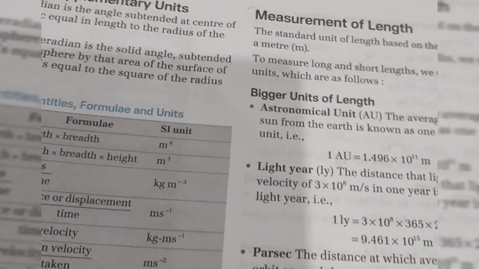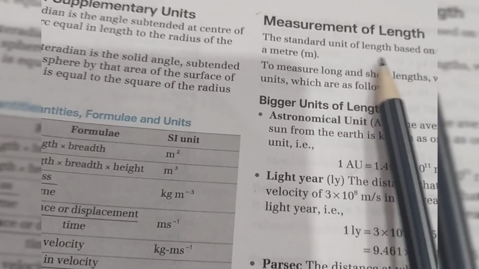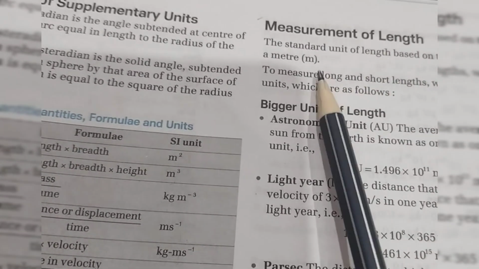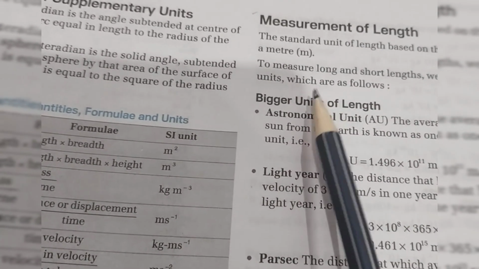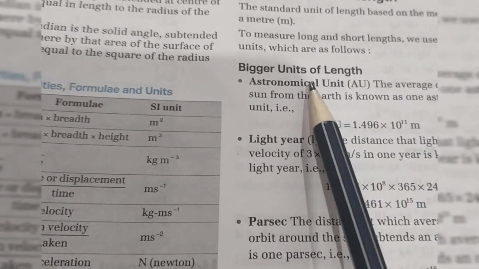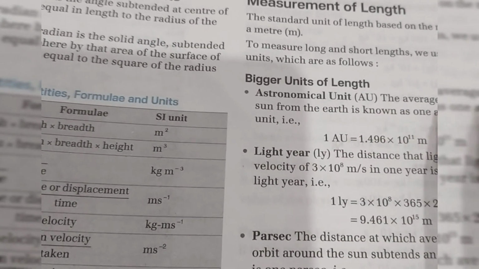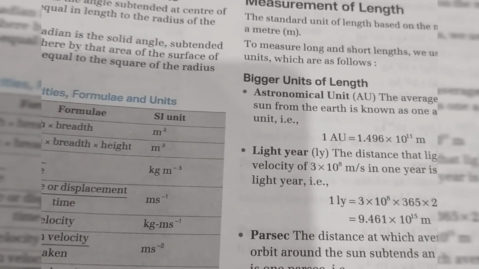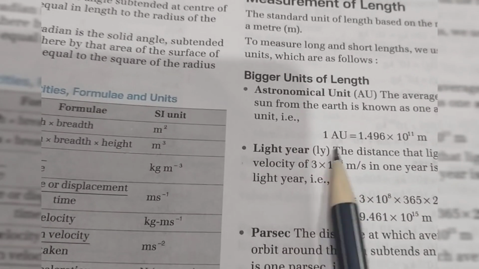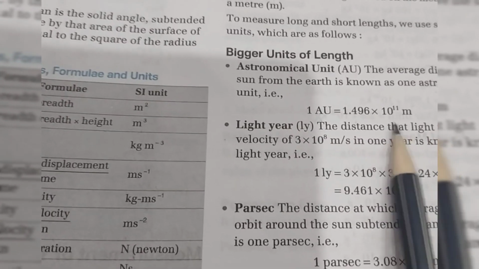So today we'll start up with the topic measurement of length. The standard unit of length based on the metric system is a meter. To measure long and short lengths, we use special units which are as follows. Bigger units of length, astronomical unit AU. The average distance of the sun from the earth is known as 1 astronomical unit. So 1 AU is 1.496 into 10 to the power 11 meter.